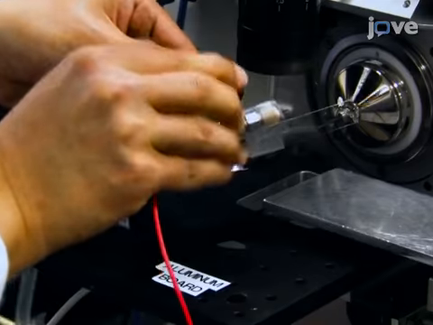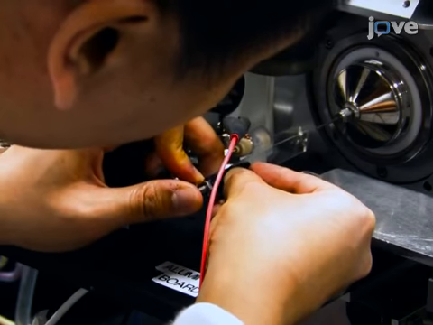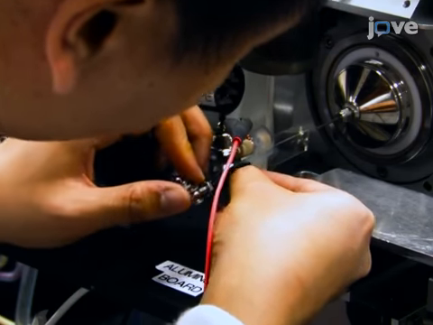Adjust the flexible clamp holder and the miniature XYZ stage to place the emitter of the single probe in front of the inlet of the mass spectrometer.